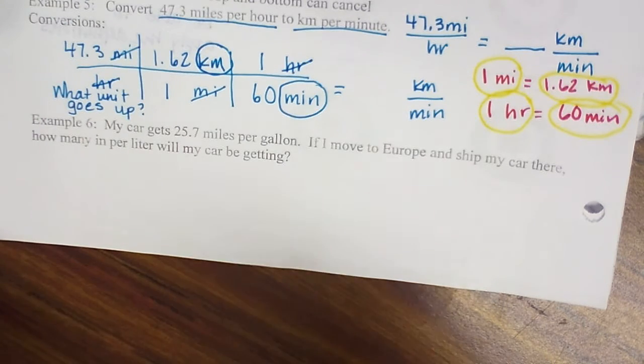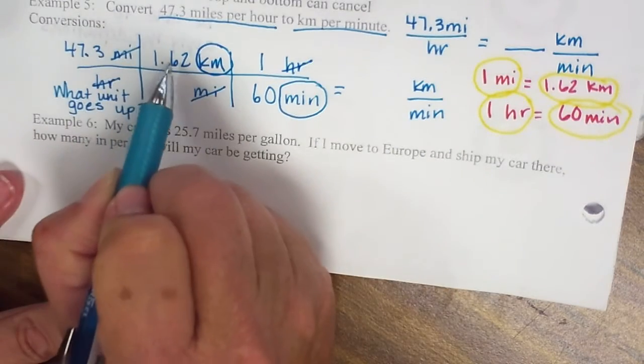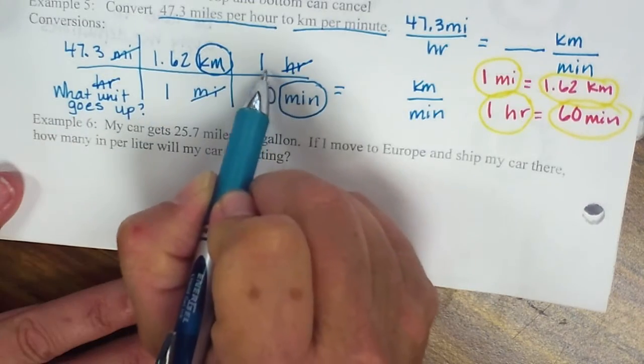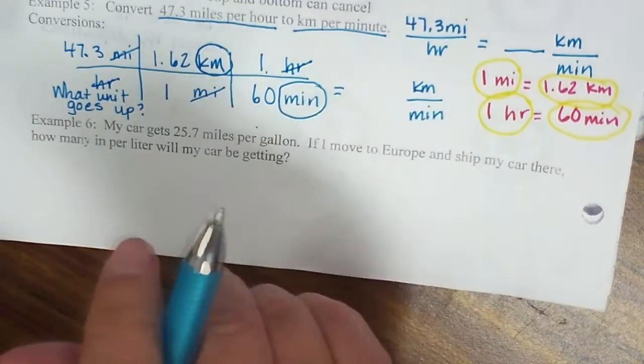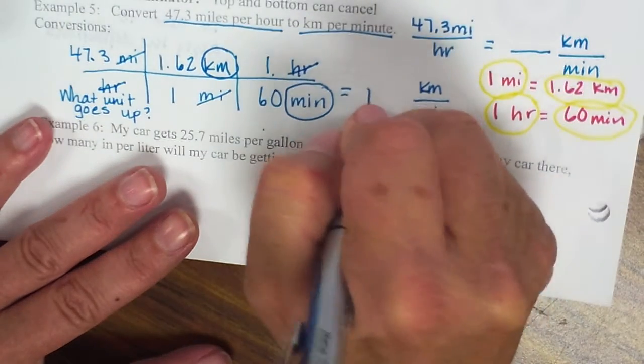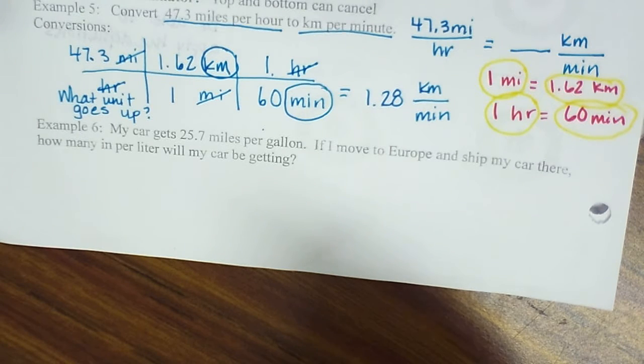How many digits do I get? 3 is correct. I have 3 here and 3 here. My hours don't count, my miles don't count, my hours and my minutes don't count. So that gives me 1.28 kilometers per minute. Okay? Questions?